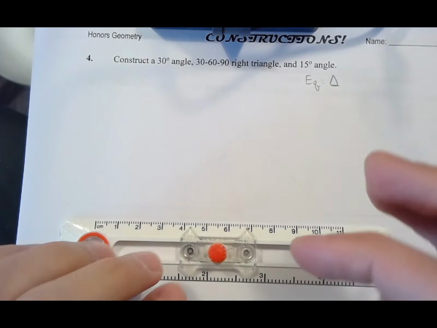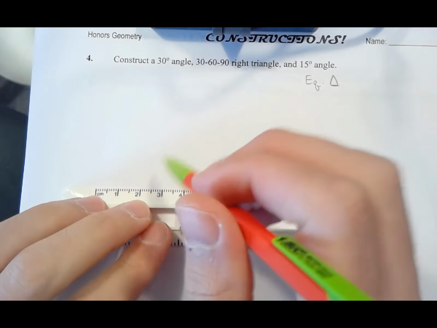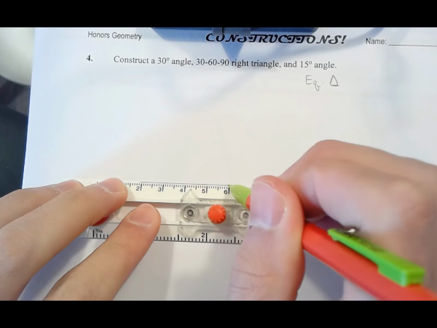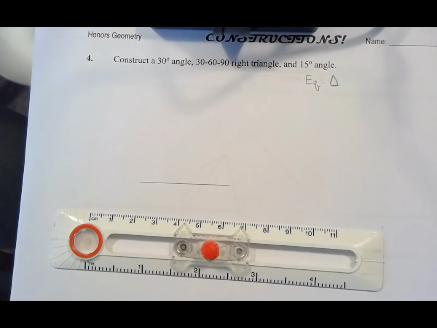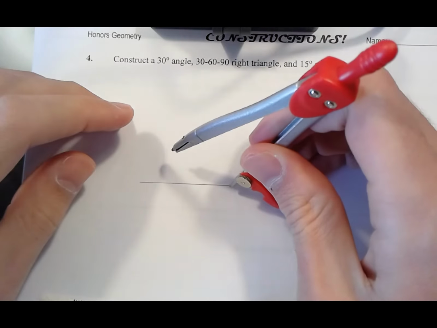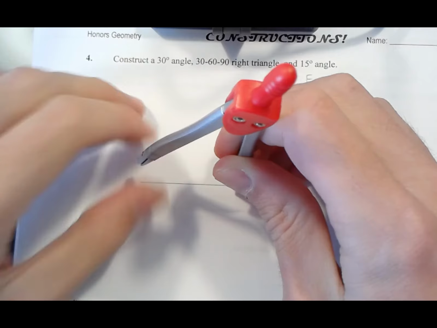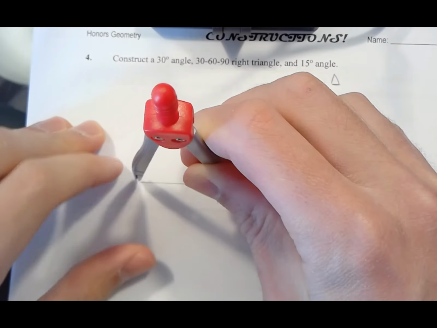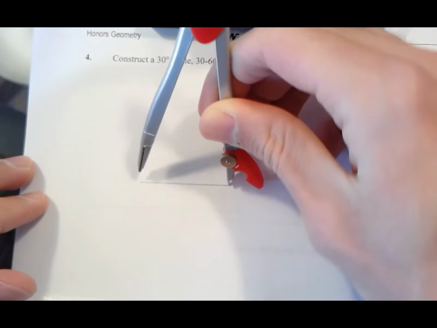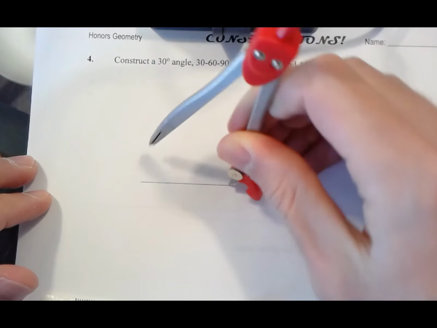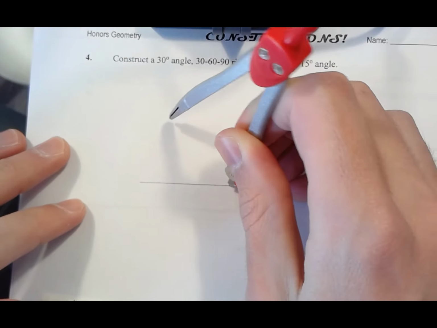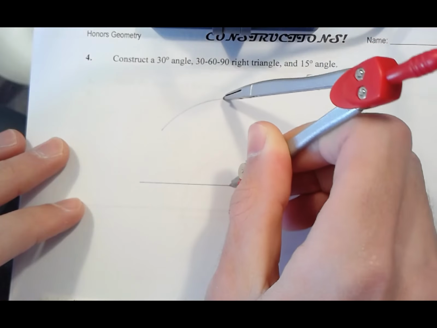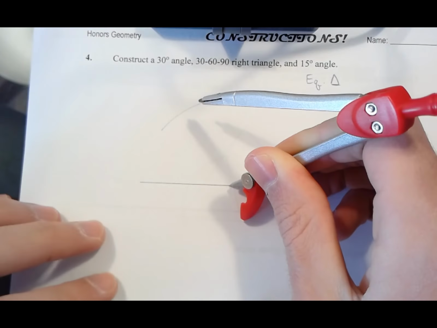So I'm going to make an equilateral triangle. I'm just going to draw one side that represents any side of my equilateral triangle. Equilateral, all sides are the same. So I'm going to set my compass at the length of this segment. Now, technically, if you looked up a video online, you might see people only do the top part for these arcs.